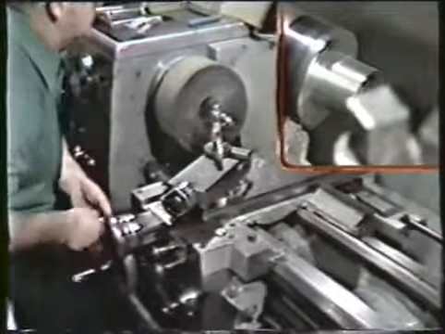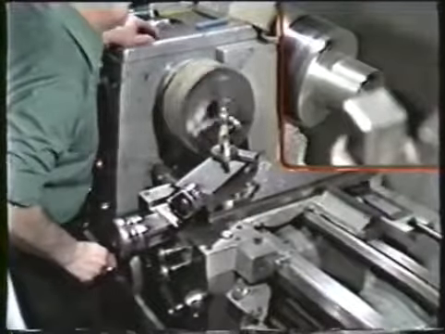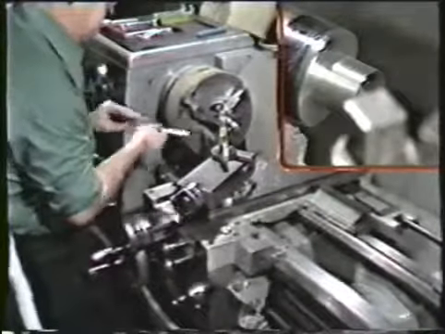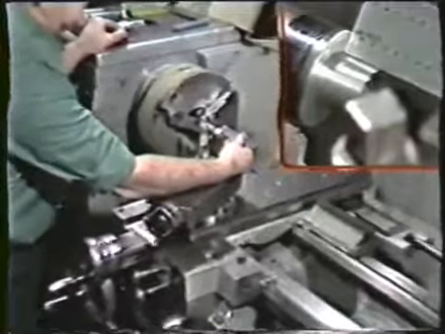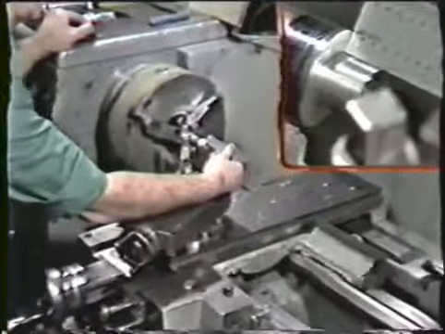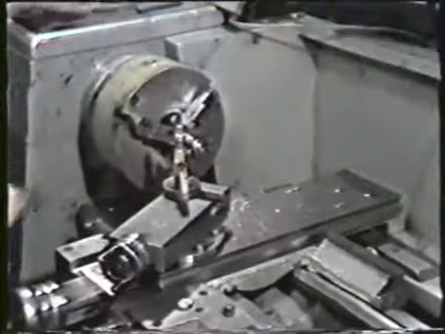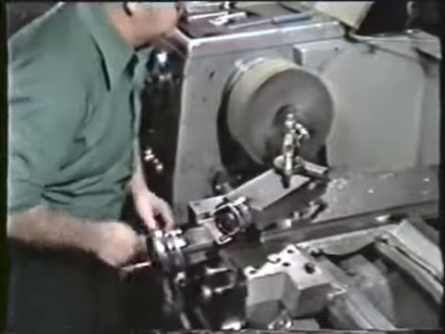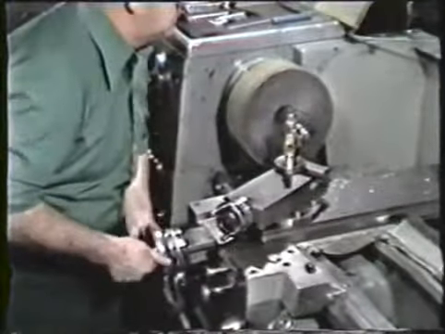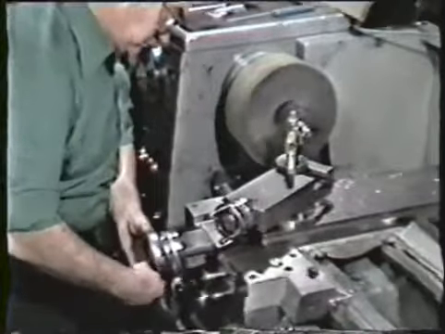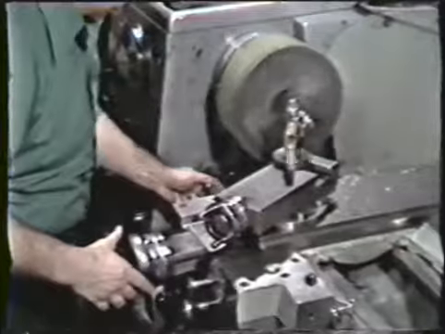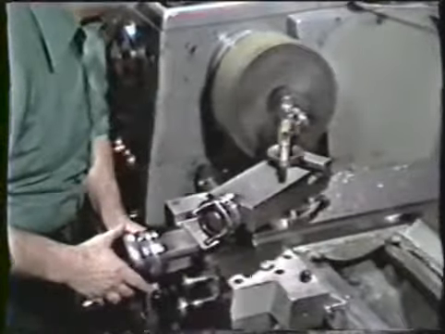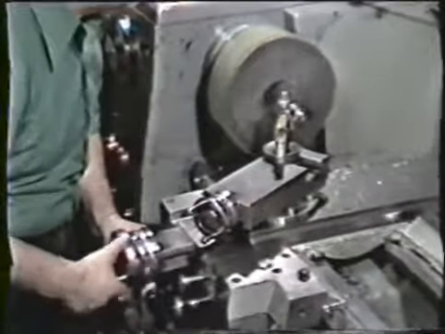Shut the machine off and check the shoulder for length. If the length is not to specifications, move the tool back into the diameter or the 0 setting. Change the micrometer stop the desired amount and machine the shoulder to length.